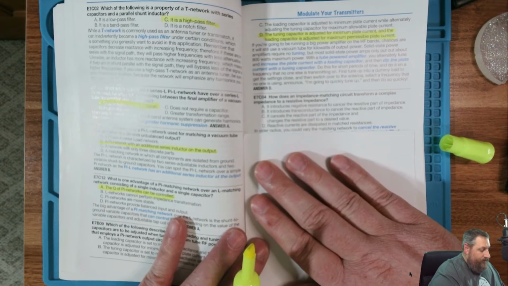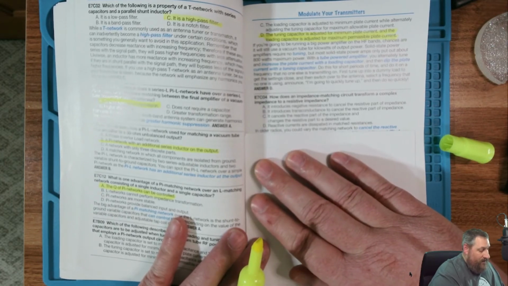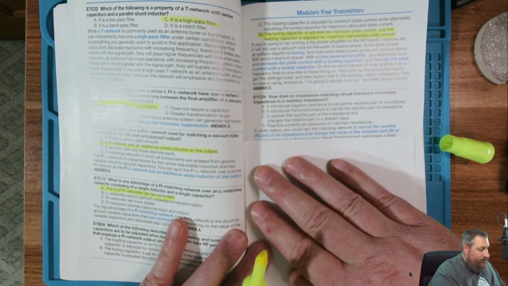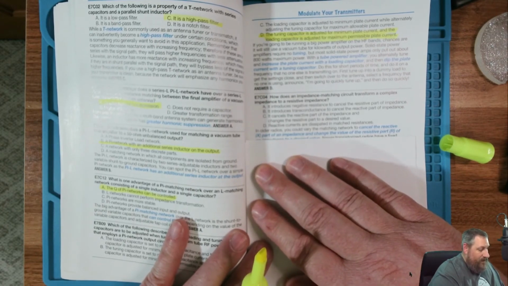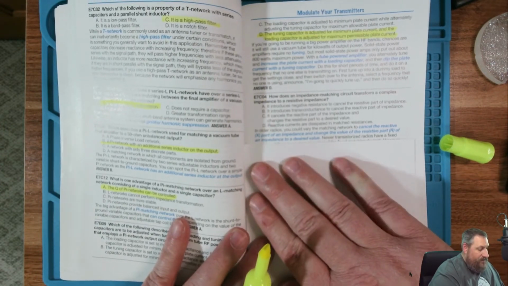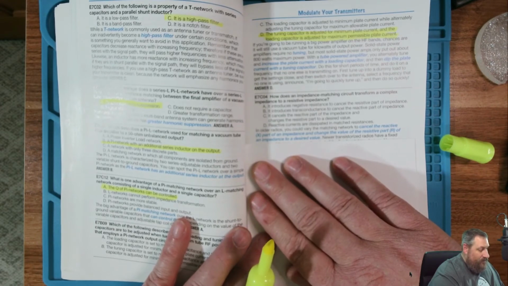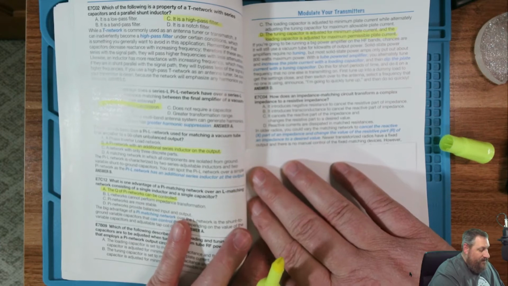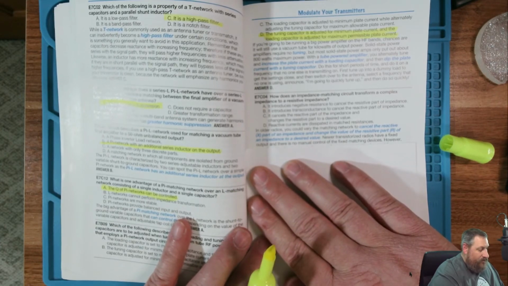Alright, so in older radios, you could vary the matching network to cancel the reactive X part of the impedance and change the value of the resistive part R of an impedance to the desired value. Newer transistorized radios have a fixed output and there is no manual control of the fixed matching device.